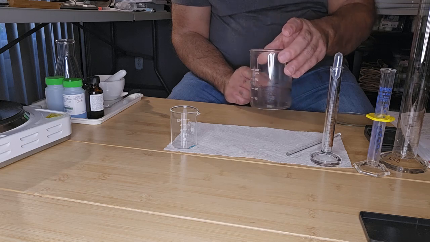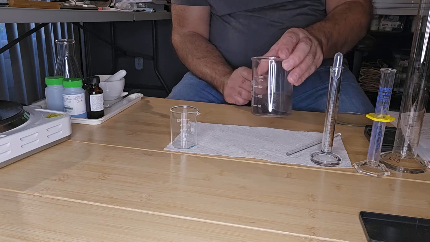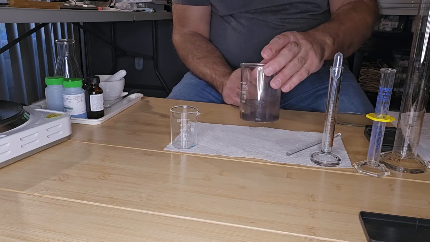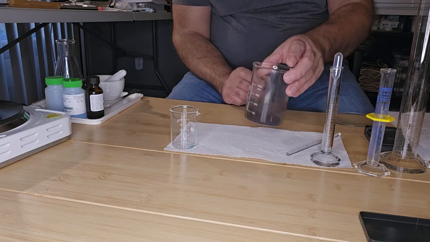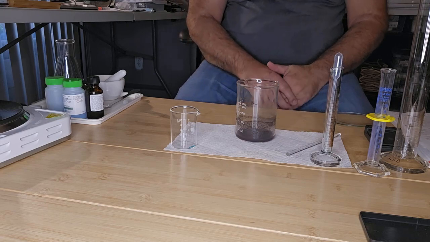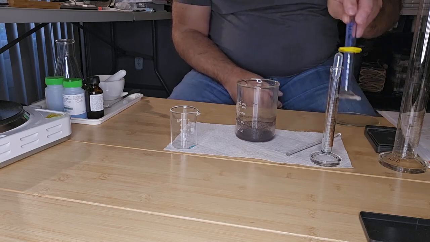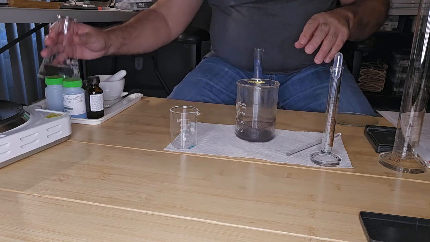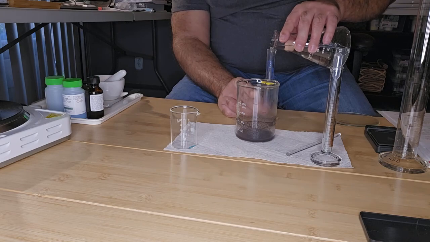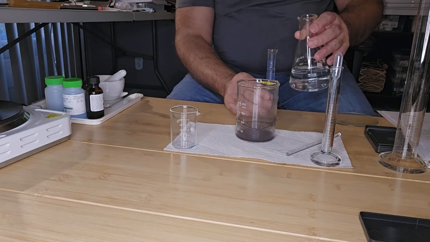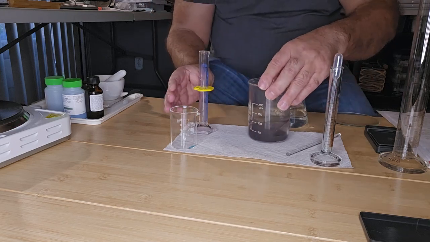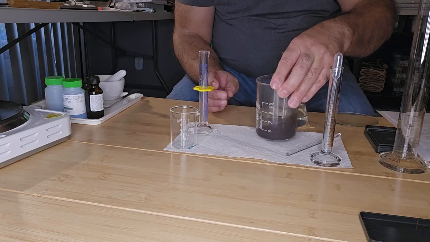now is copper. I know it still looks black, but we now have copper, and we need to wash that out. So what I'm going to do is add 10 mLs of water. Doesn't have to be accurate. Okay. And I'm going to wash the copper.